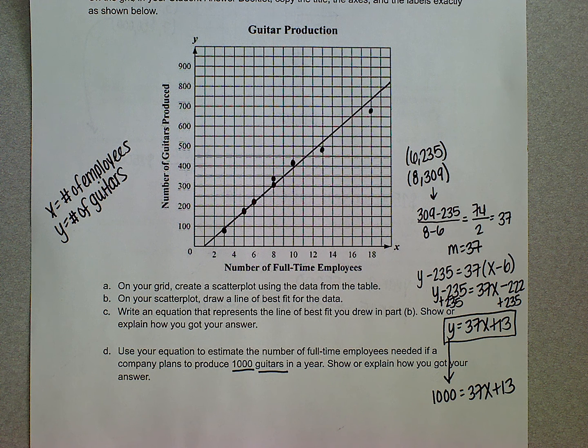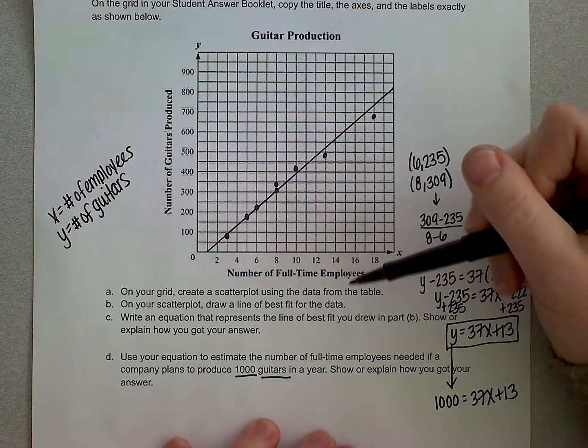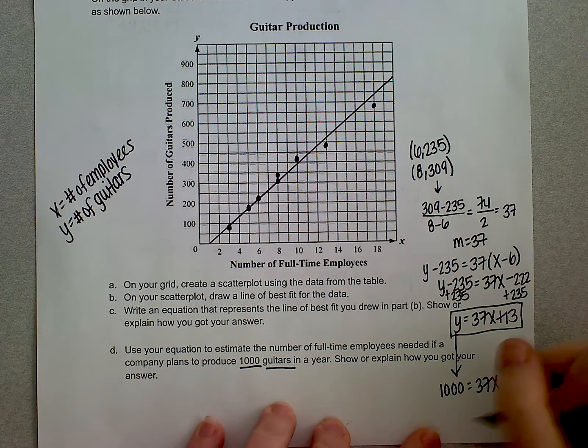So once again, that one was a little tricky because I feel like they want you to just throw 1,000 into the equation, and you put it in for x just out of habit. But no, you put 1,000 in for y, and we need to find x. That was all just about labeling and reading your graph. So let's actually solve it.